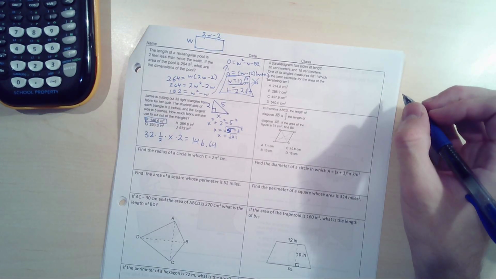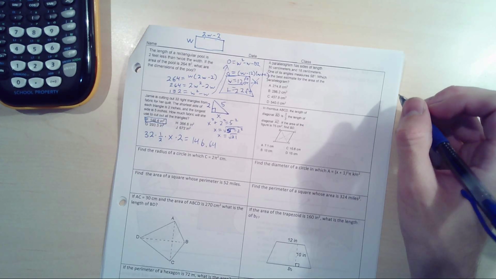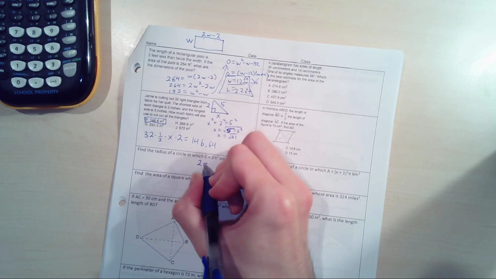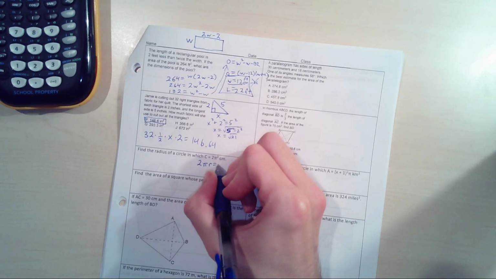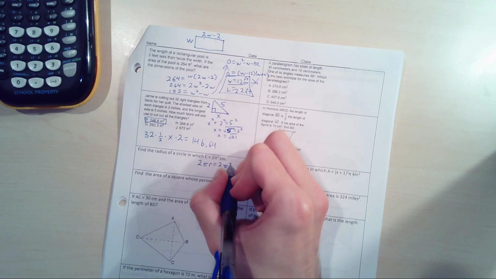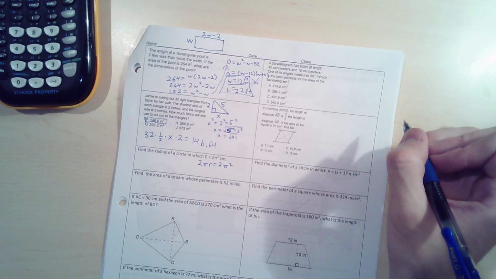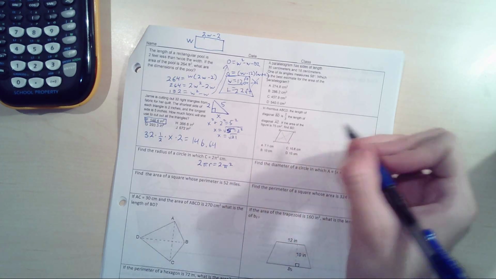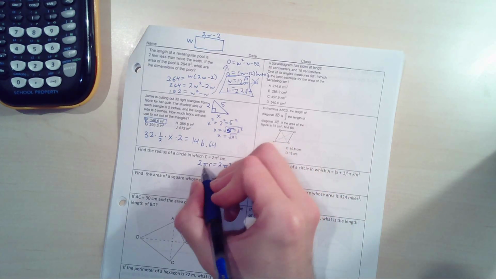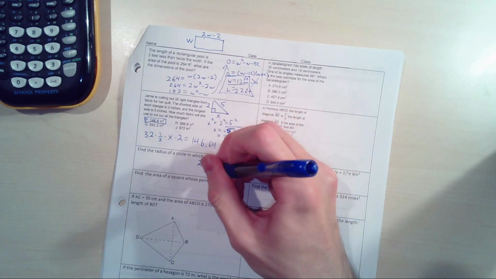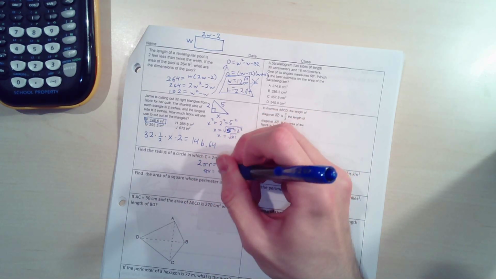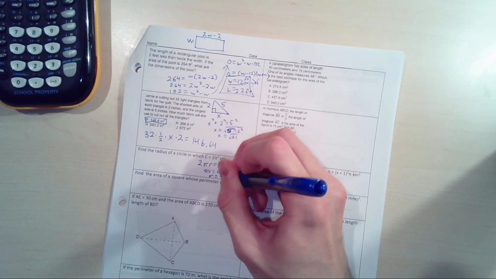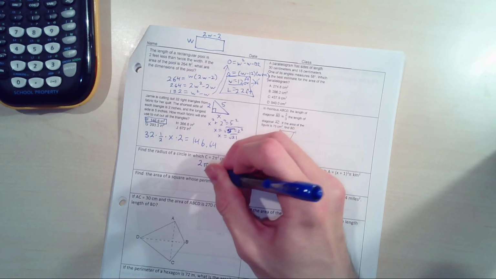Find the radius of a circle in which the circumference is 2 pi squared centimeters. So we know that circumference, using our formula sheet, is 2 pi r, which is equivalent to 2 pi squared. Now we can just divide both sides by 2 and divide both sides by pi. So if we divide both sides by 2 first, pi r equals pi squared. If we divide both sides by pi now, we're just going to get radius equals pi. And don't forget your units.